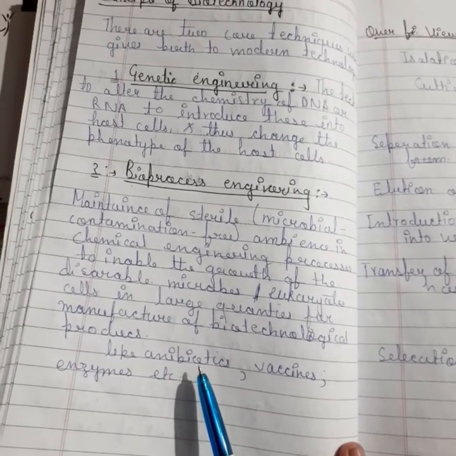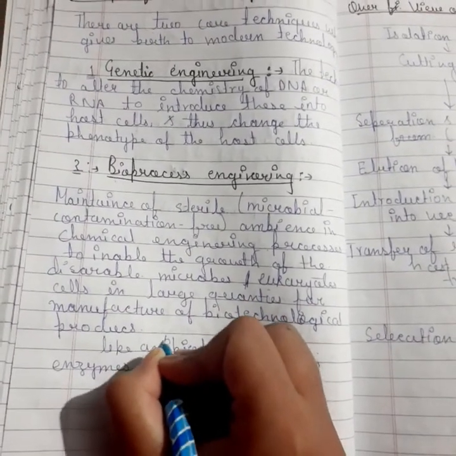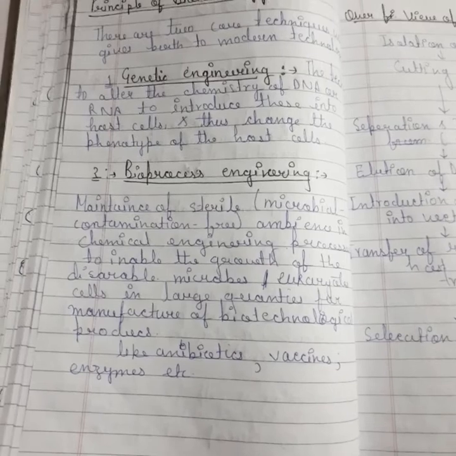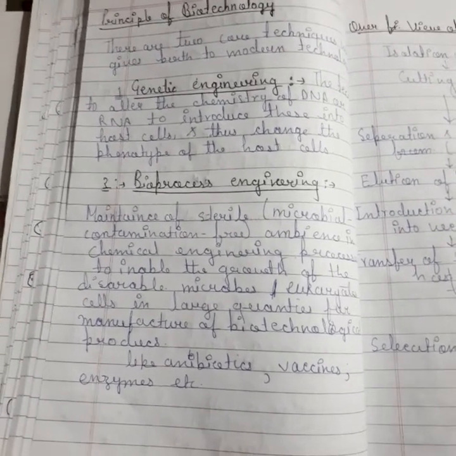like antibiotics, vaccines, and enzymes, etc. It is the principle of bioprocess engineering.